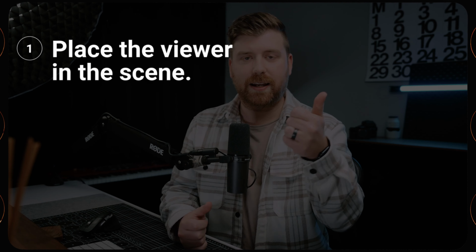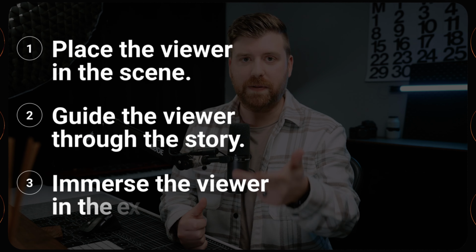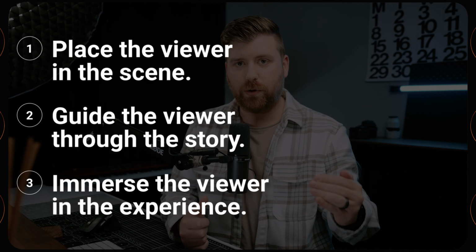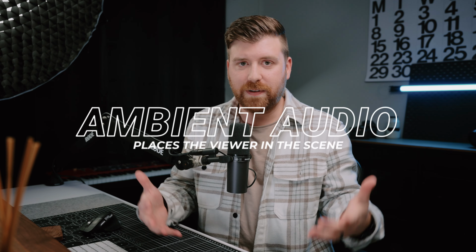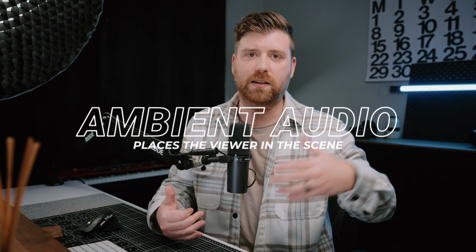So if we go back to the purpose of sound design, the three purposes of sound design were to place the viewer in the scene, guide the viewer through the story, and immerse the viewer in the experience. Each one of these categories of sound design elements specifically addresses one of these things. So the ambient audio and the natural world audio helps to place the viewer in the scene by helping them feel like they're actually there, by hearing the wind noise and the waves and any of that kind of stuff that's happening in the natural world.